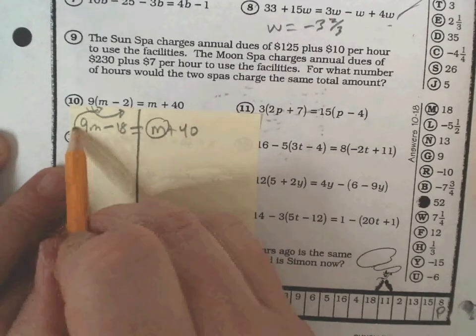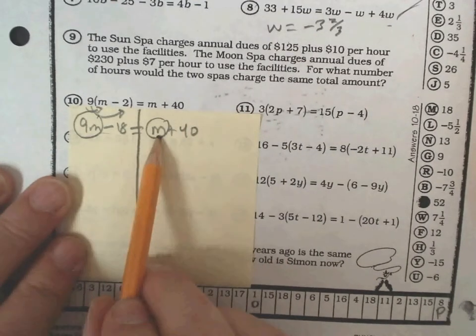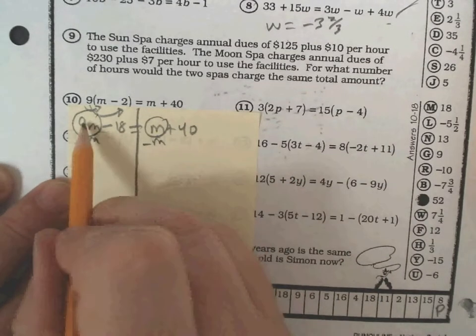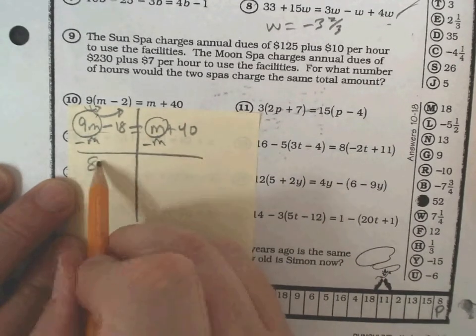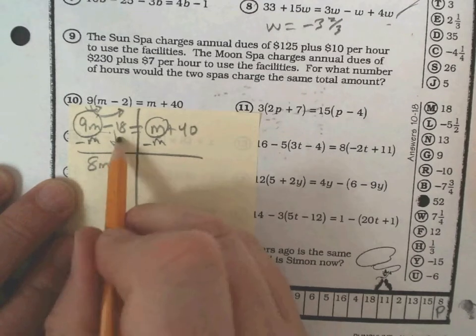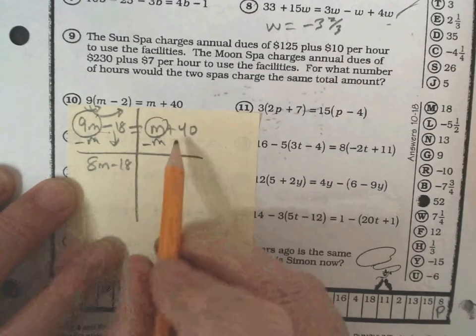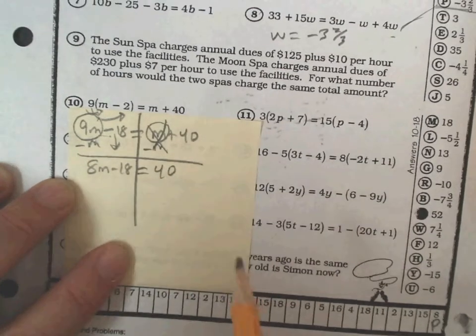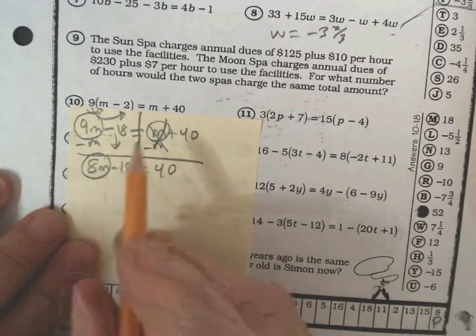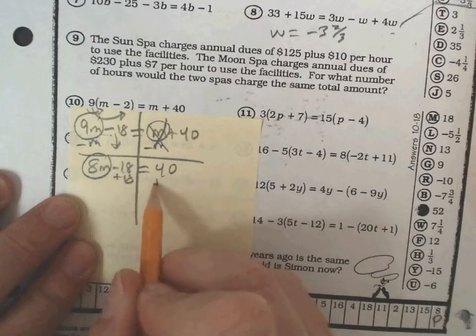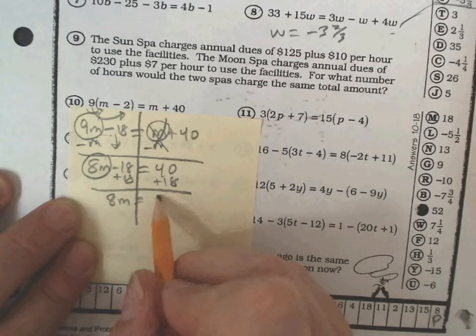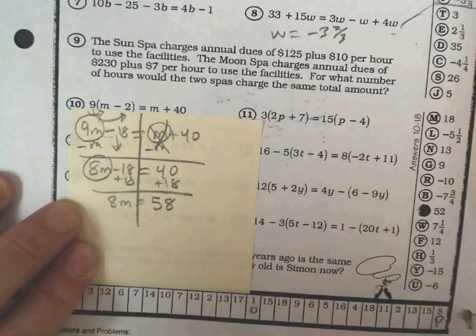Now I can start circling my m's. I have too many. I need to get rid of one. This time I'll get rid of the small one. So 9m's minus an m leaves us 8m's, and this 18 is going to carry down, minus 18. This becomes a 0 pair, so it equals 40. Start over, circle, add 18. So 8m's equals 58.